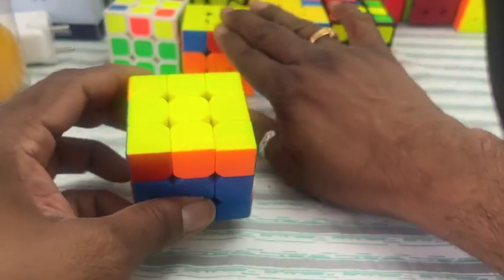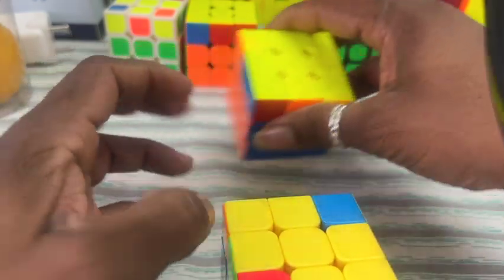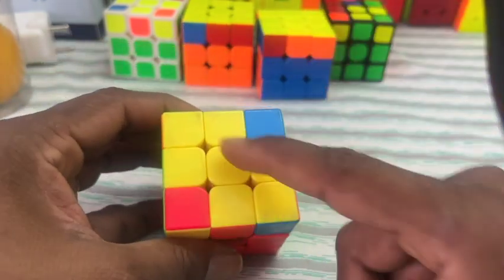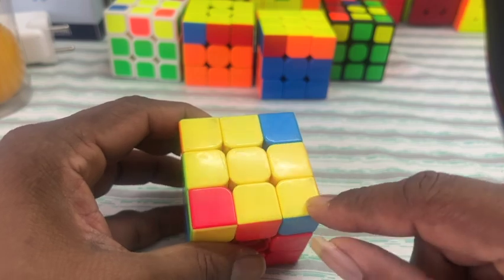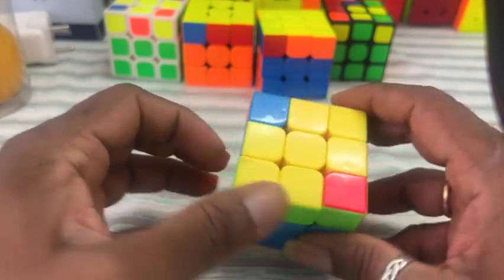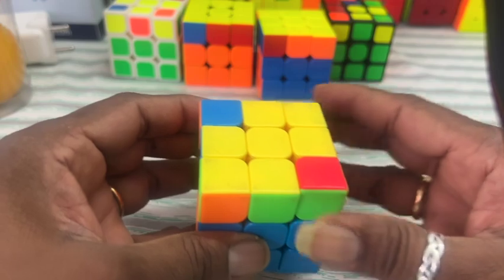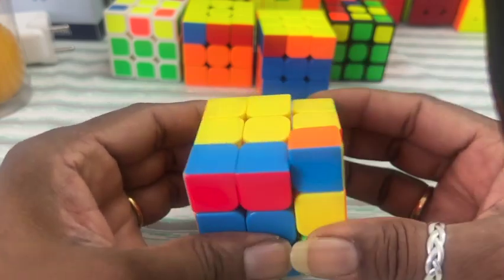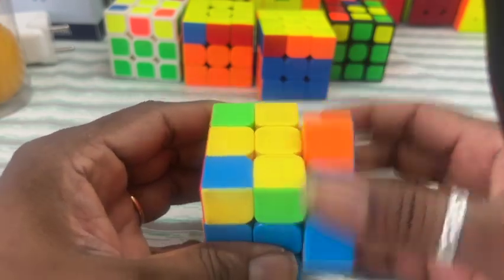So I have one more combination to show you, wherein we have double fish. We call this as double fish. So when you have the double fish, any fish you can keep it to your left and repeat the same formula. RU, RAU, RU2, RA.